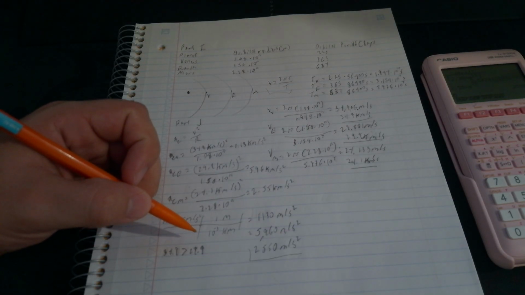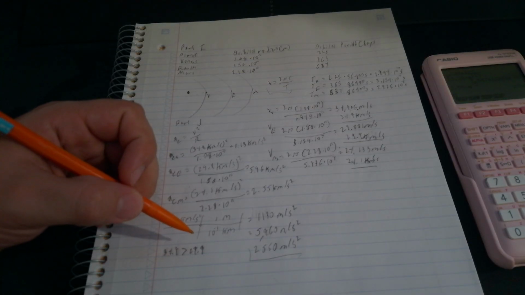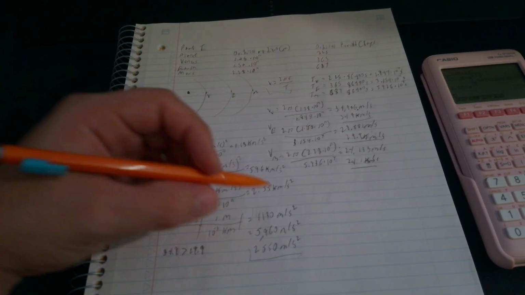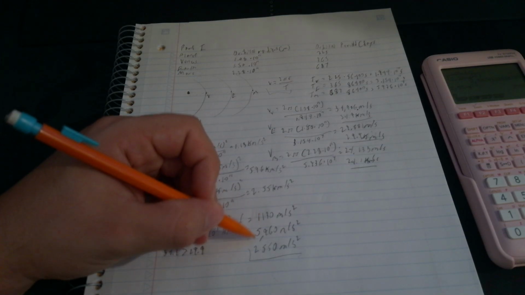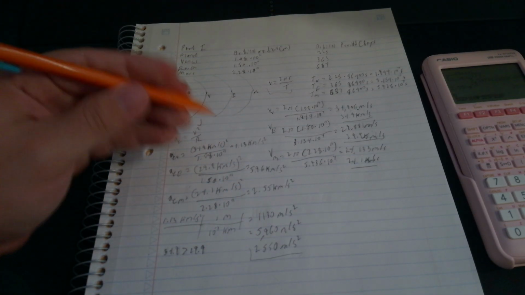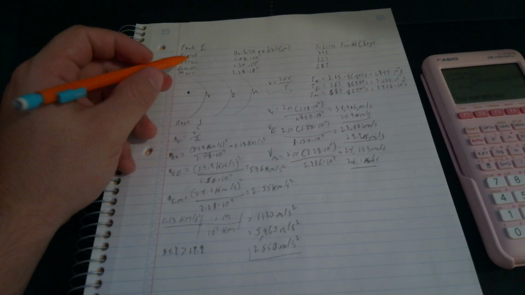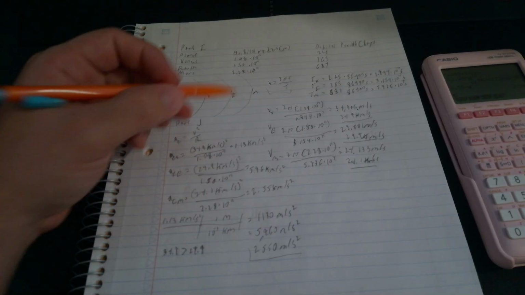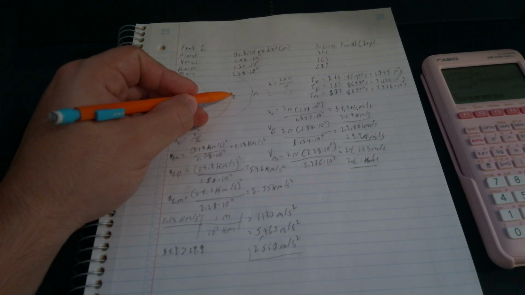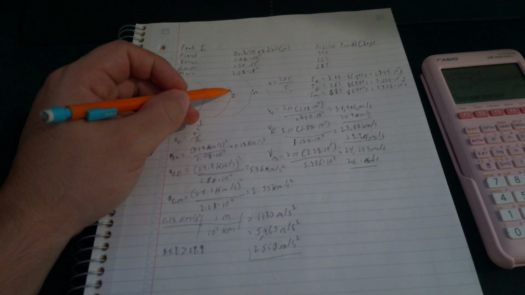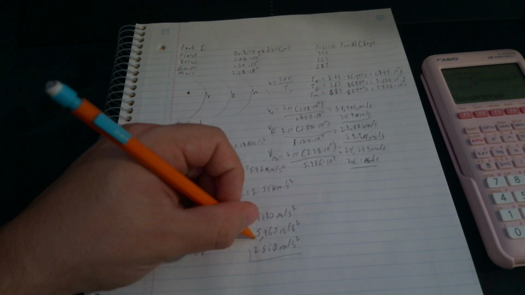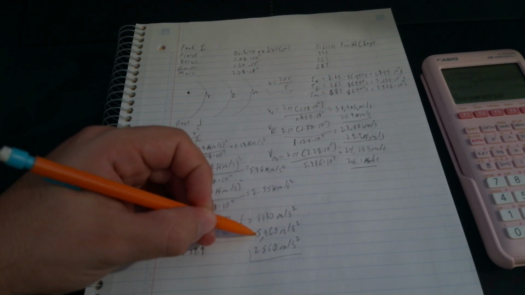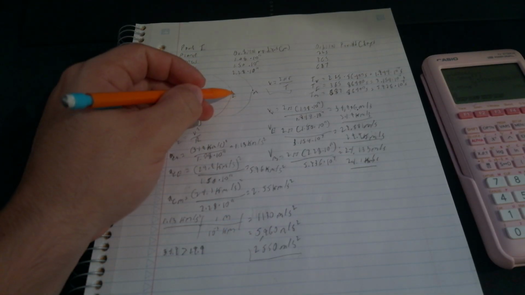And then at the same time, we see that the acceleration is decreasing as well. Although our acceleration is increasing from 1,000 to 5,000 from Venus to Earth, from Earth to Mars it's decreasing.